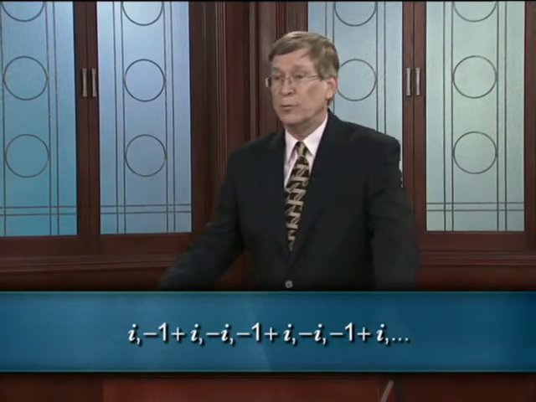That's in the Mandelbrot set because it's bounded. It's not going off really far away from the origin. It's just going back and forth. So it's in the Mandelbrot set.